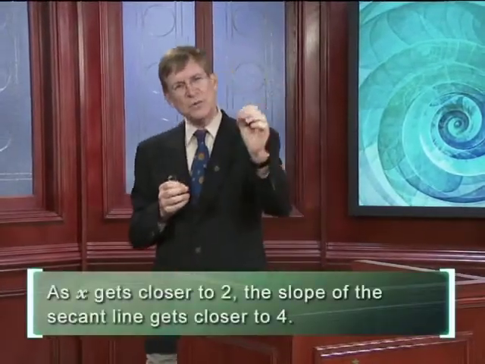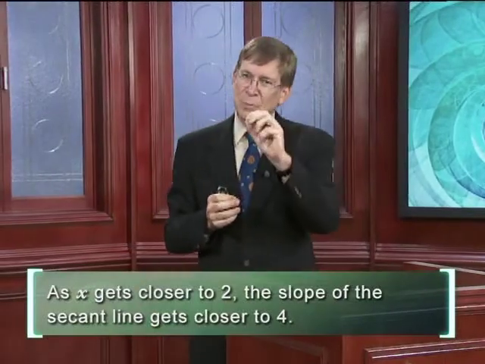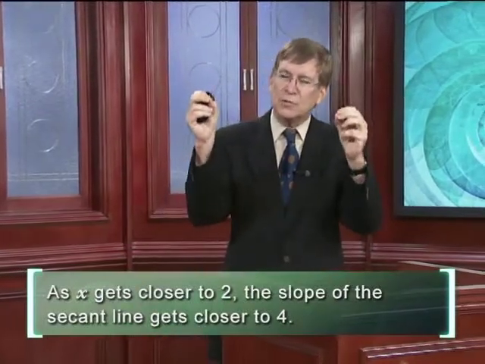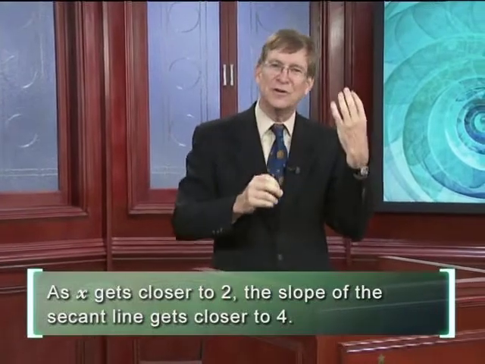Great. So let me summarize what we did. As x gets closer and closer to 2, the slope of our secant line PQ got closer and closer to 4. Let me say it a little bit differently now, in a little more subtle manner. I can make the slope of that secant line as close to 4 as I want by suitably selecting an x value sufficiently close to 2. It's kind of backwards there.